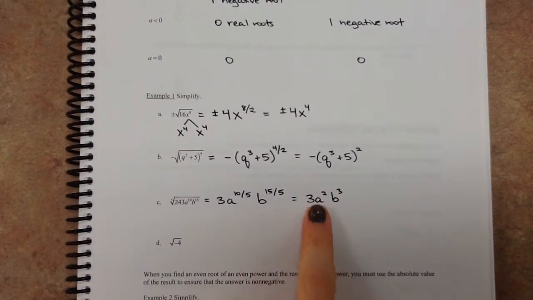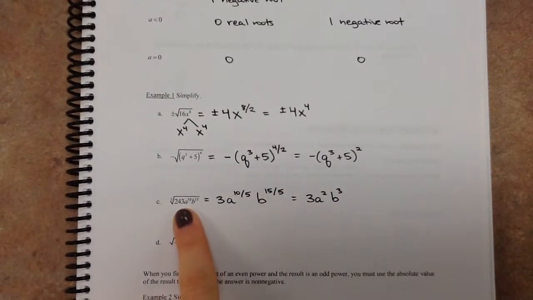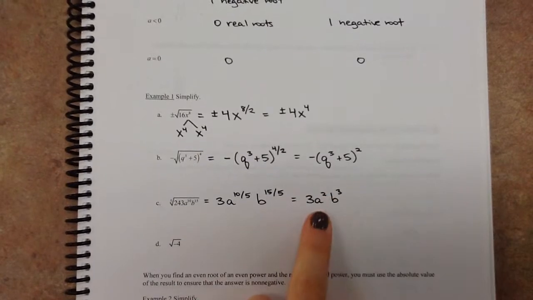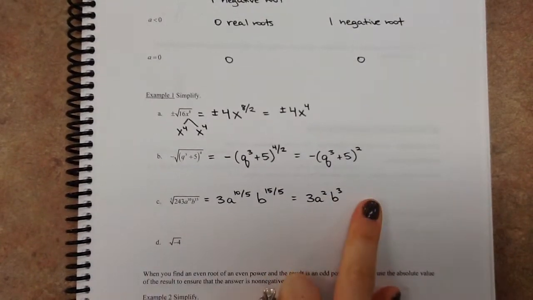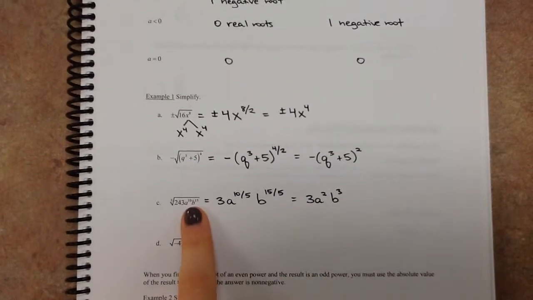And you can raise everything back to the 5th power. I promise you'll end up right back here. If you did 3a squared b cubed times 3a squared b cubed 5 times, we would end up with this.